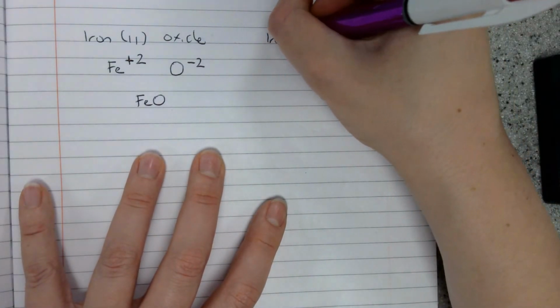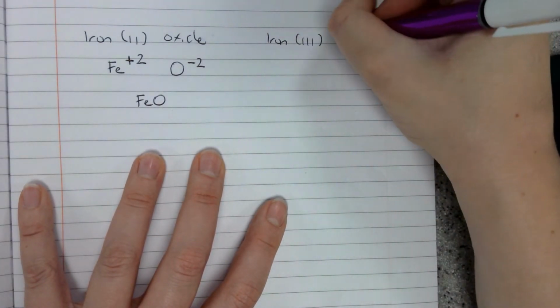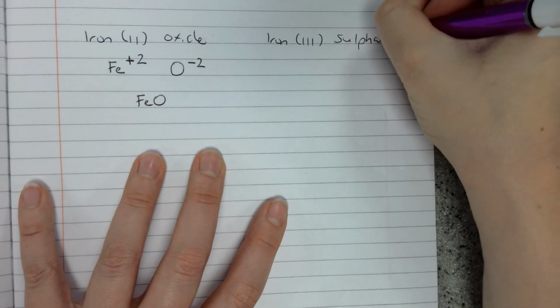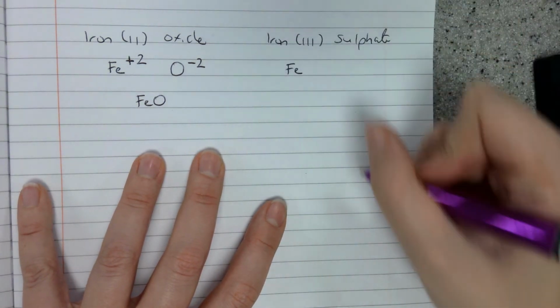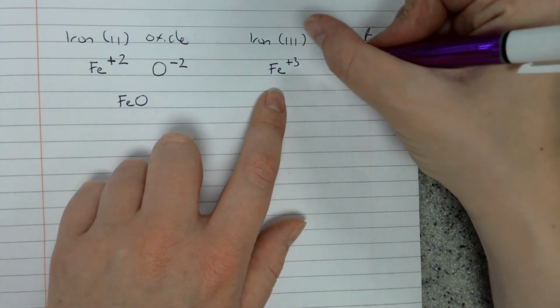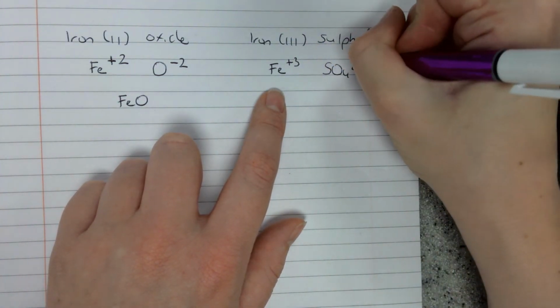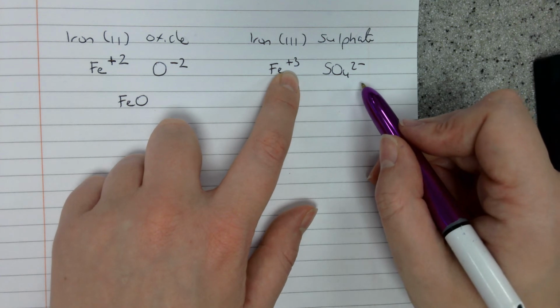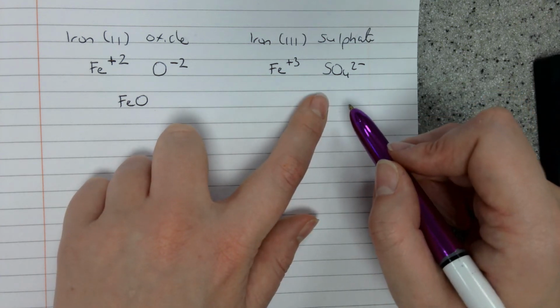They could then ask you another one, iron 3 sulfate. In this instance, again, I've got iron, but because I've got a 3 in Roman numerals, it's +3. It's not +2 anymore. The sulfate is the SO4 2-. These charges are not cancelling out. I'm going to need to work it out.